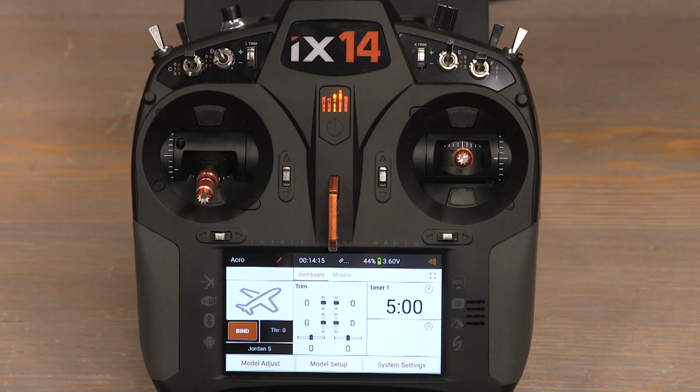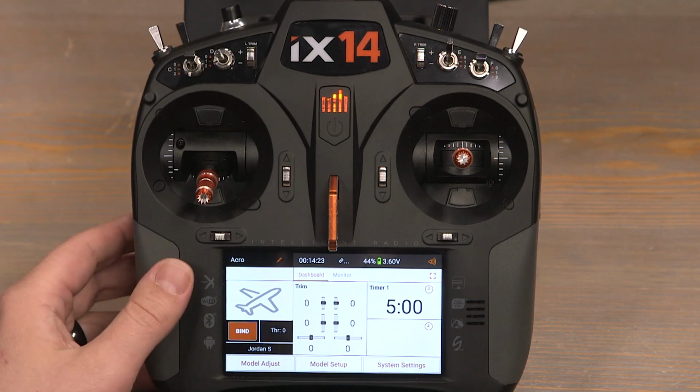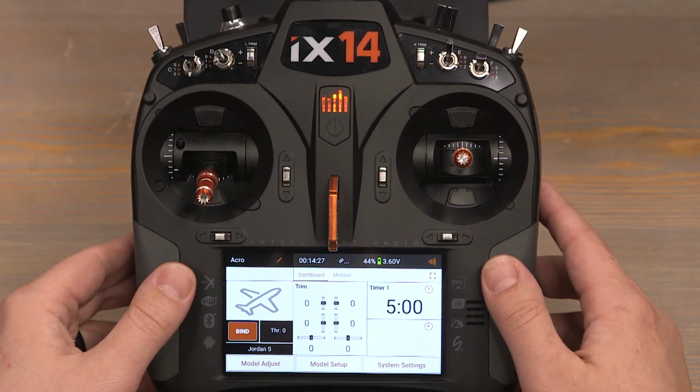Hello and welcome to this transmitter programming tutorial for the E-flite Eratix 3D Flat Foamy. Today I'll be programming with this IX14 transmitter, but this programming is applicable for all Spektrum IX radios.